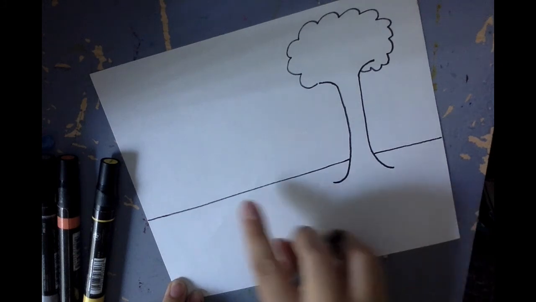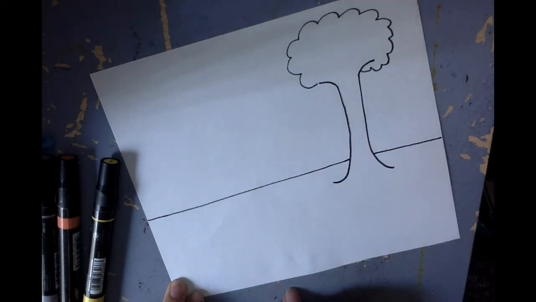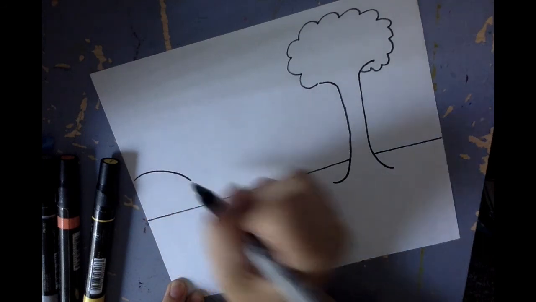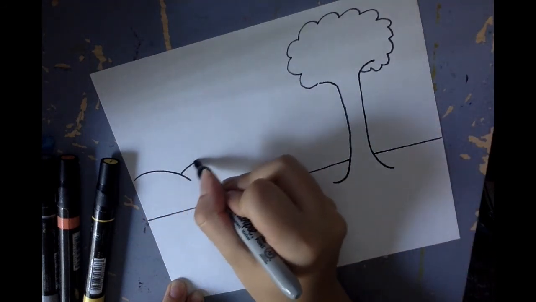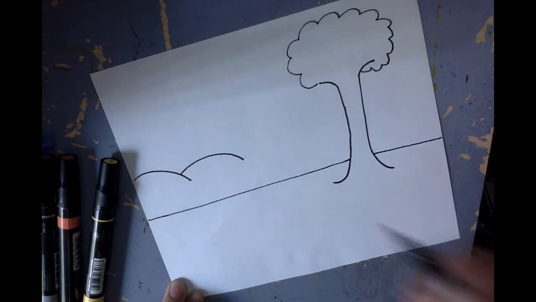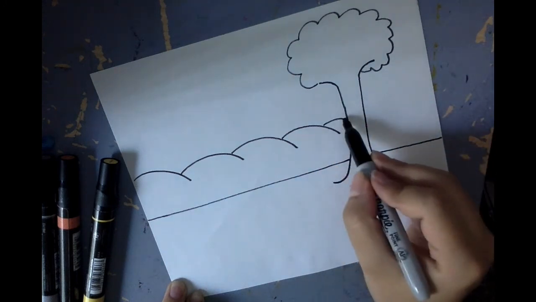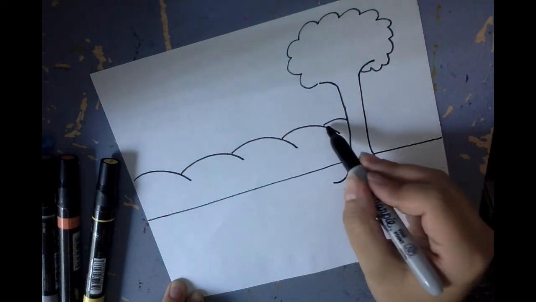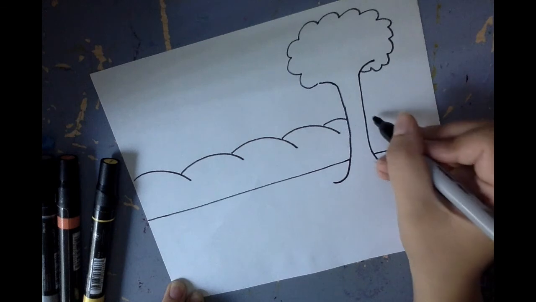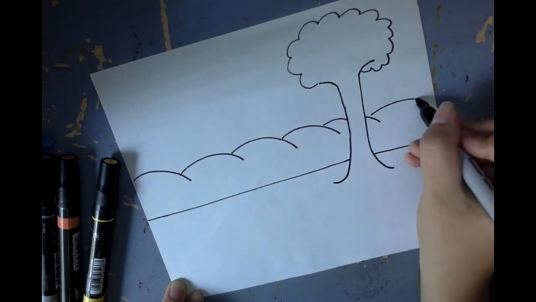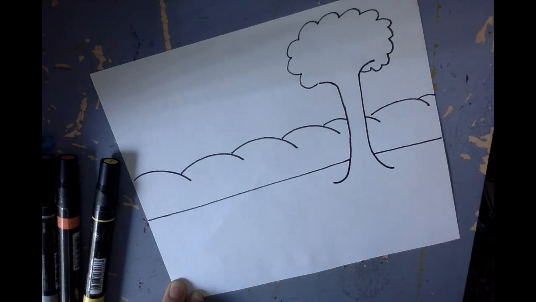Behind that, on top of that line, we're going to do some different kinds of lines. We are going to do some little curves, like a little bump, and then another little bump, and another little bump. And we're just going to keep doing little bumps all the way across. But are we going to go over the tree? No, when our line reaches the tree, we stop and then start on the other side. And then keep doing bumps until you run out of space.